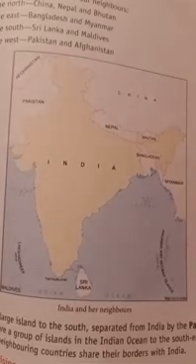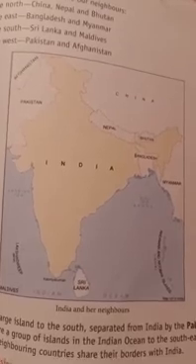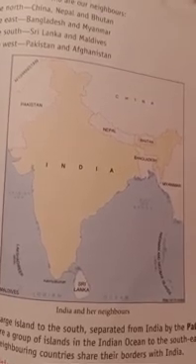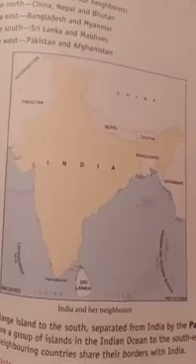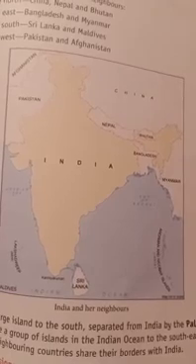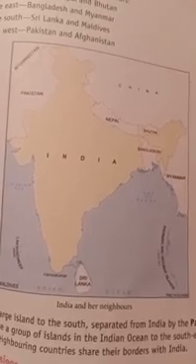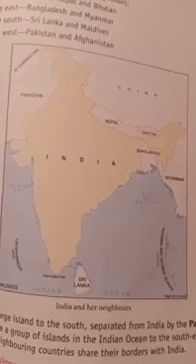If we start from the top, that is the north side, here we will see some big countries that share borders with our country. That is, to the north side we will see China, Nepal and Bhutan, right? So those are the countries that share borders to the north side of India.